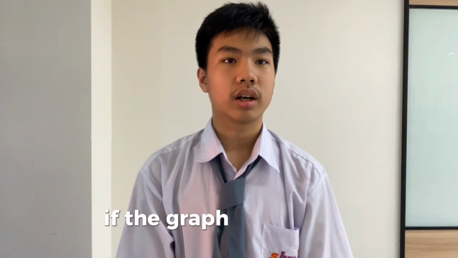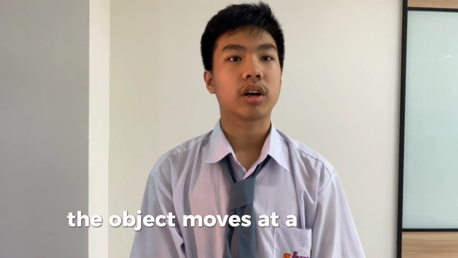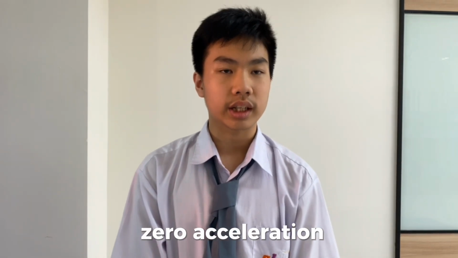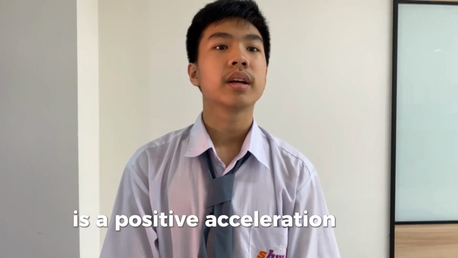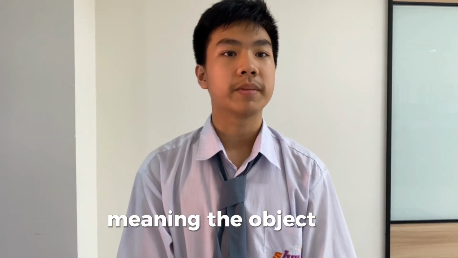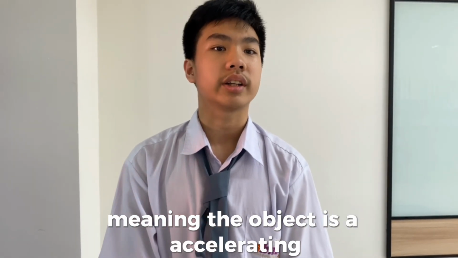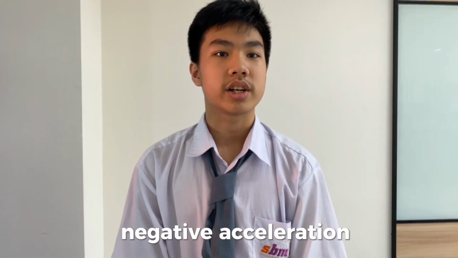Horizontal line, constant velocity. The graph is a straight horizontal line. The object moves at a constant velocity, zero acceleration. And then an upward sloping line, positive acceleration. If the graph slopes upward, velocity increases, meaning the object is accelerating. Downward sloping line, negative acceleration. A downward slope indicates negative acceleration.